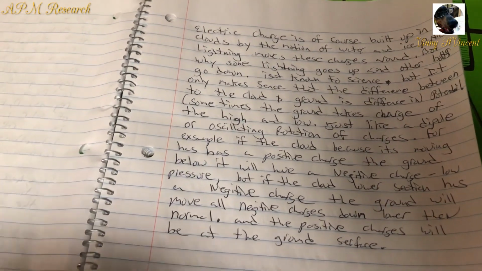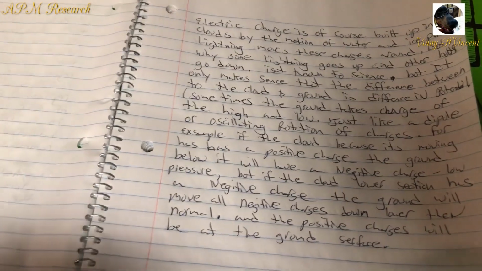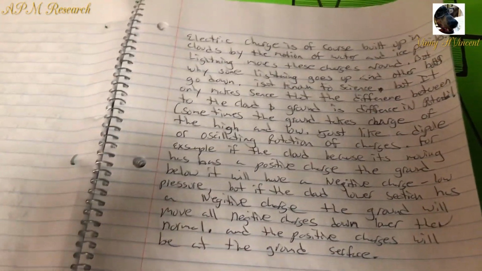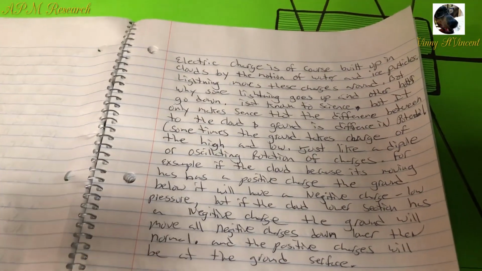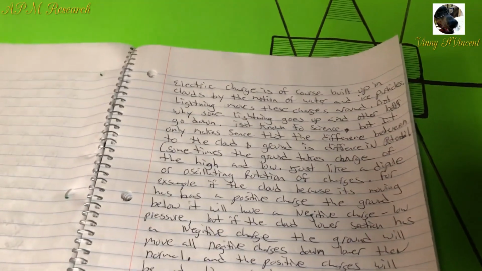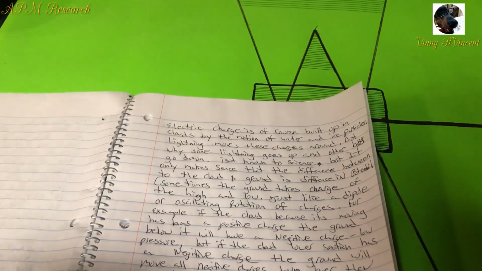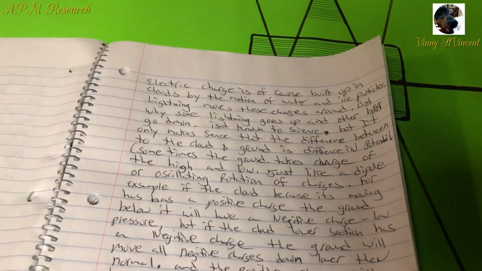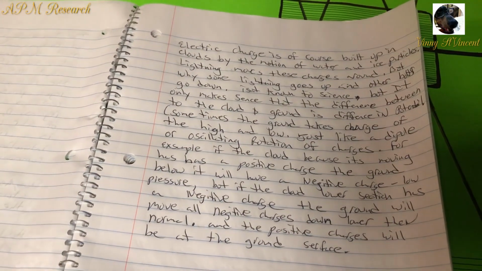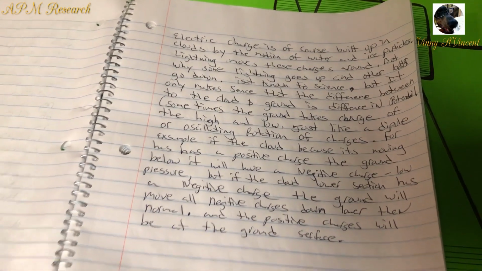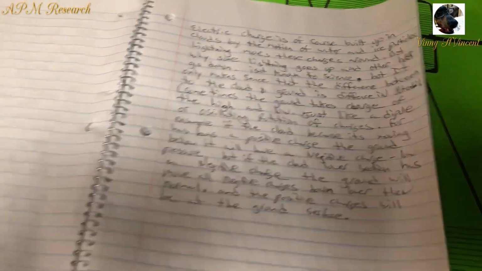They don't want to do it. They don't want to move. They don't want to change, but they're being forced down only because that cloud's charge is forcing it down. So if it had a negative bottom, it's going to cause a positive to appear at the ground level. And it'll move negative charges down lower than normal, and the positive charges will be at the ground surface.